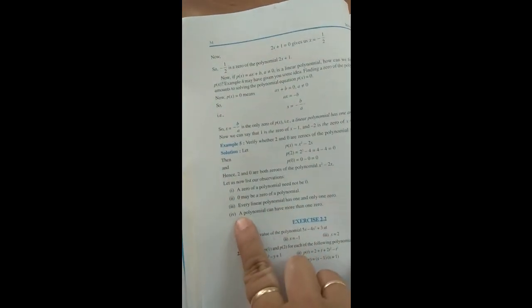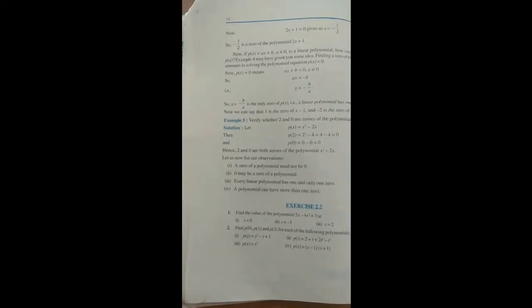Okay, and the last, a polynomial can have more than one zero. If you put any 2 numbers, 3 numbers, 4 numbers, whatever numbers you put, it is possible to get 0 more than one time. It is possible. So we can consider these also as zeros of a polynomial.